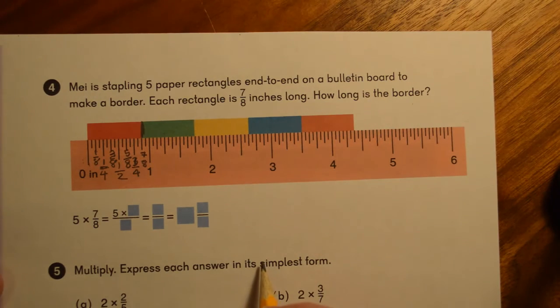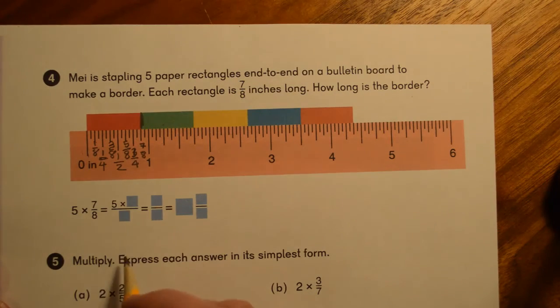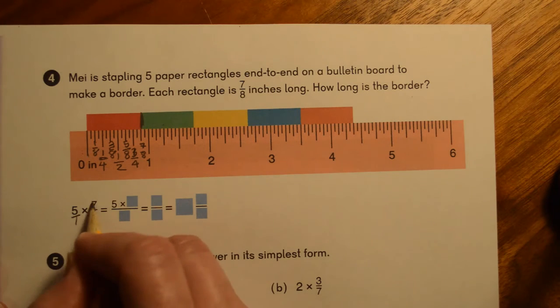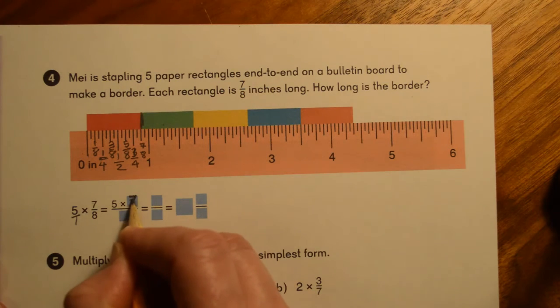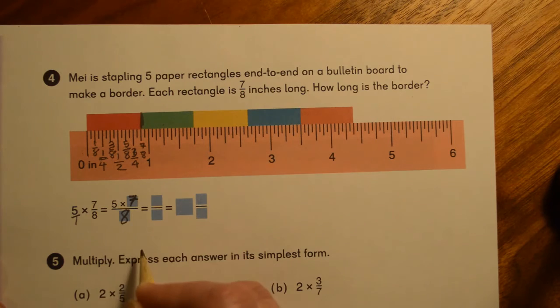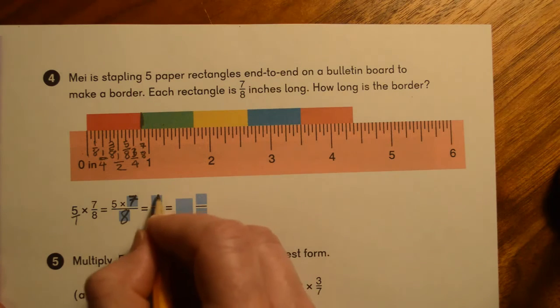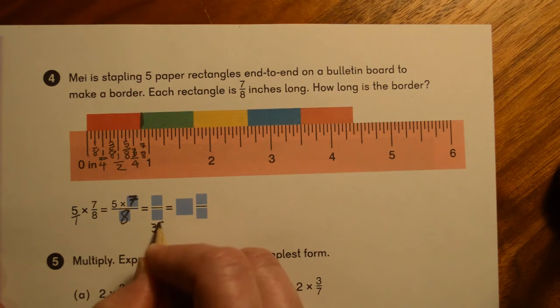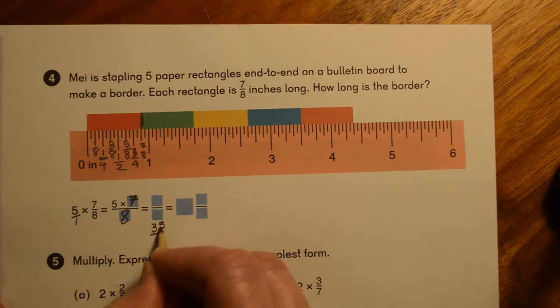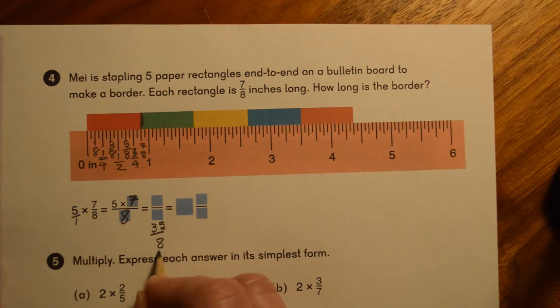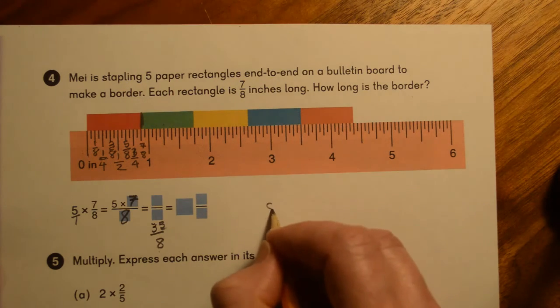So 5 times 7/8, again, we're going to do 5 times 7 over 8. 5 times 7 is 35 over 8. So it's asking how many groups of 8 can we get out of 35?